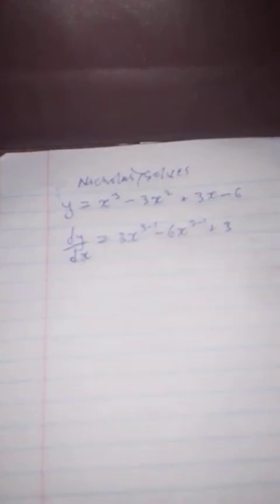We have another number, 6, which is a constant. The derivative of a constant is 0. If we say this is 6x raised to the power 0, then 0 multiplied by 6 gives 0, multiplied by x is 0. So the derivative of any constant value is equal to 0.